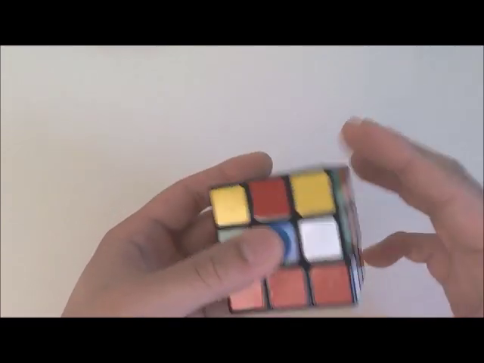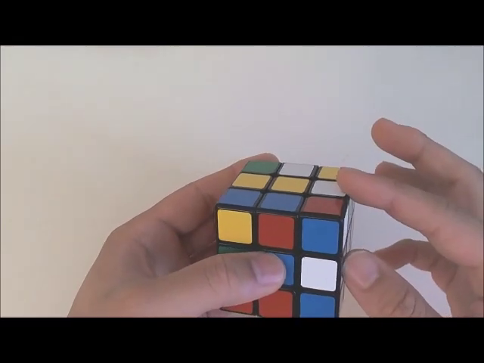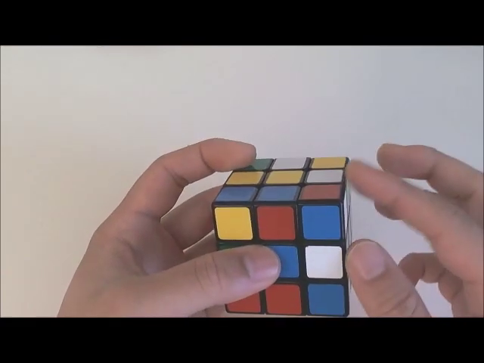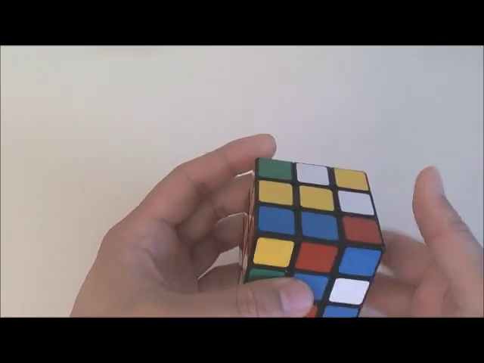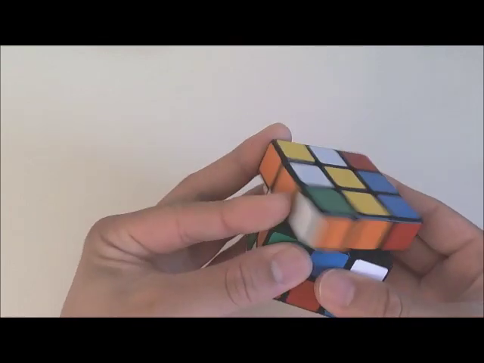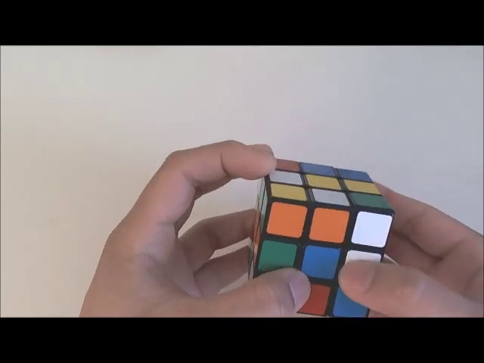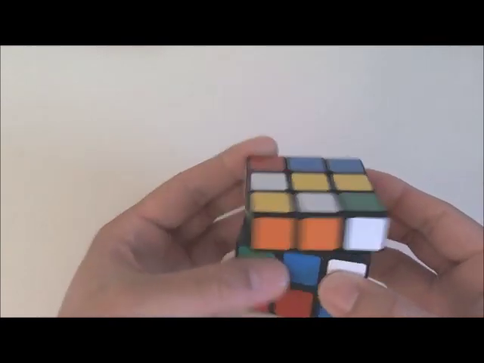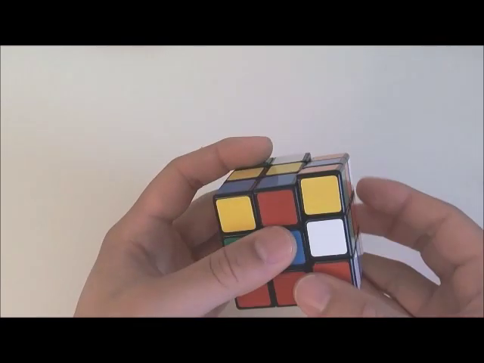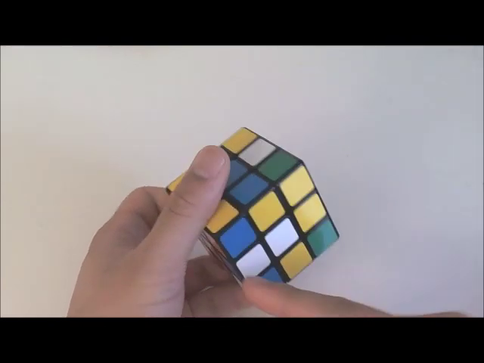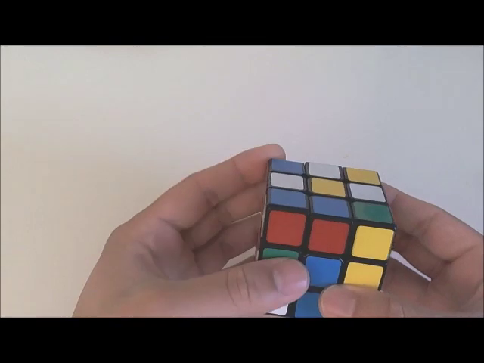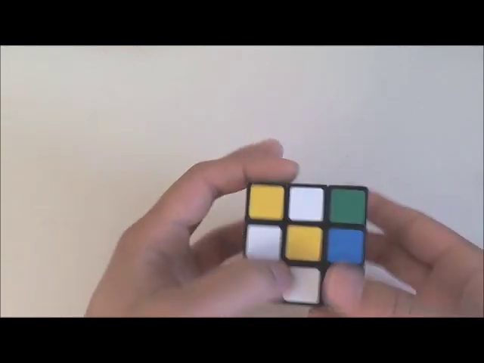And sometimes they are adjacent, but nothing is on the D layer. This one's also very, very tricky. What I would do here is I could U2, which would make them opposite, and then I would do a very classic opposite insertion. Or I could send one to the bottom and do a D2, and it would make it adjacent. Another form of opposite is like this.